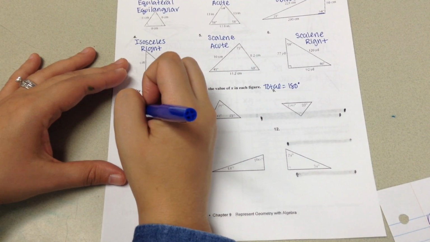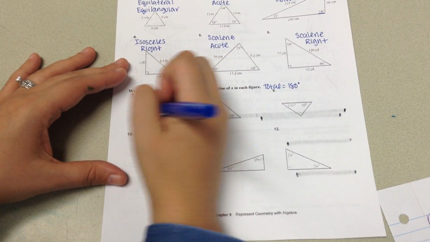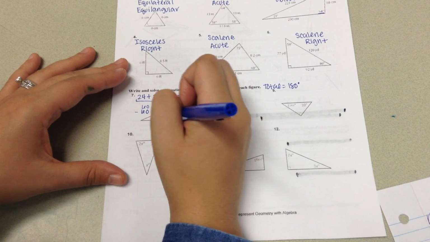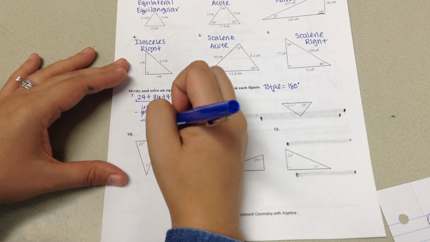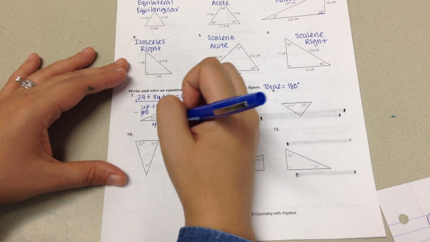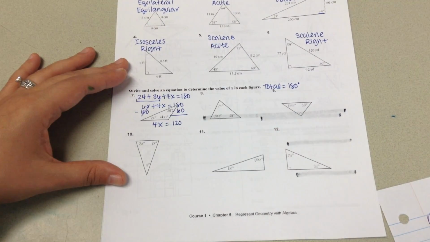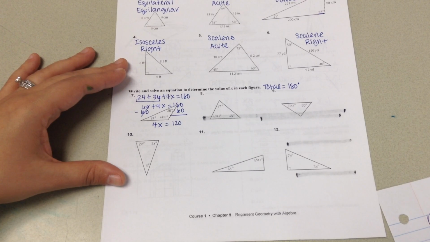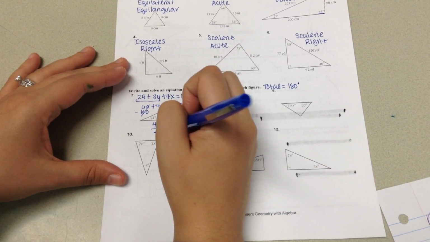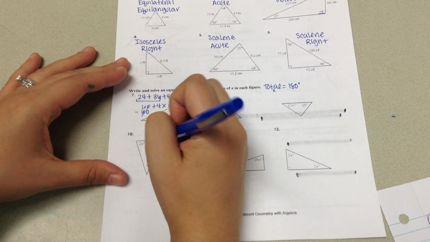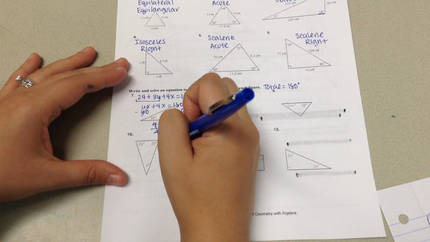Then we're going to subtract 60 on both sides. So 4x equals 120. And we divide 120 divided by 4. So x has to equal 30.